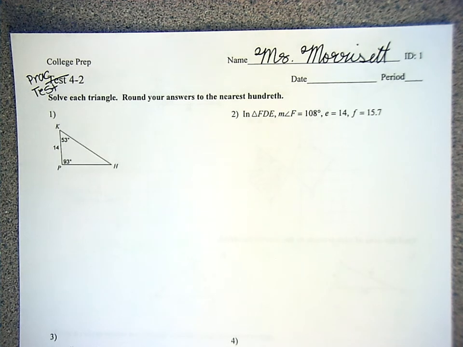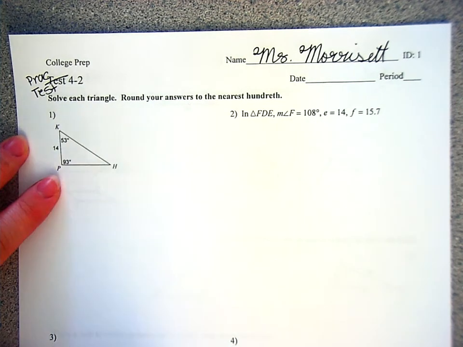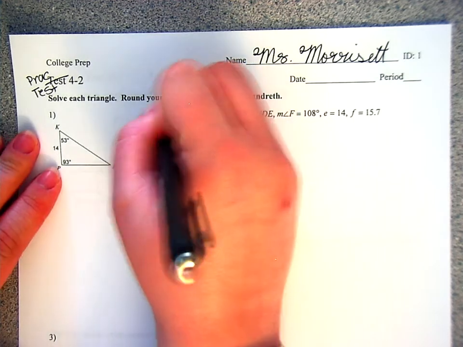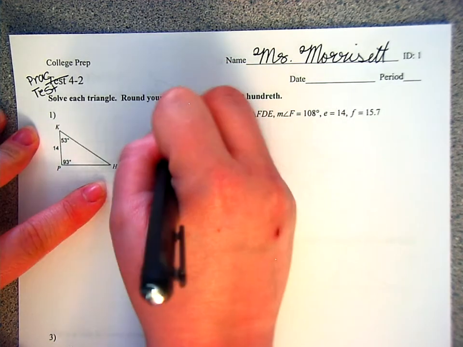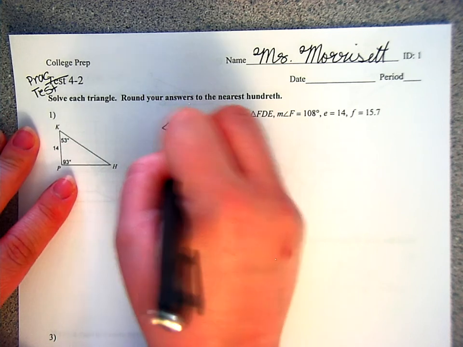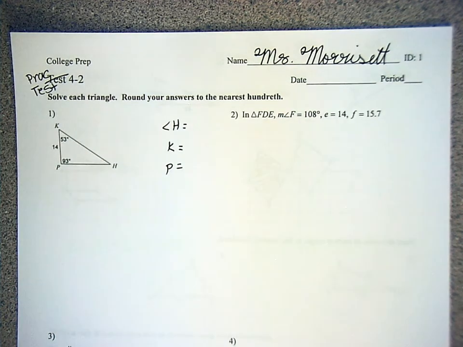So we're going to be solving each triangle, and we're going to be rounding our answers to the nearest hundredth. We're going to be using law of sines, law of cosines, and Heron's formula today. On number 1, we have angle side angle, so we have a law of sines problem. We're going to be solving the triangle, which means that we need to find all the missing pieces. So we need to find angle H, side K, and side P.